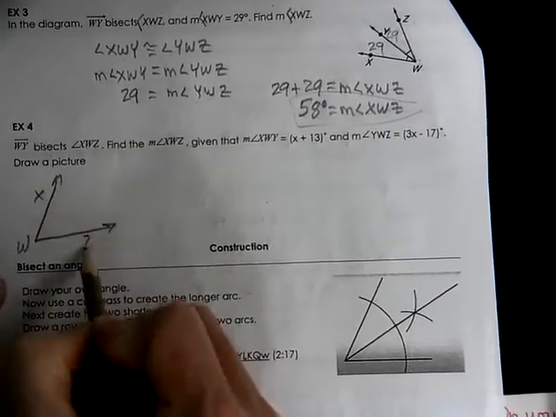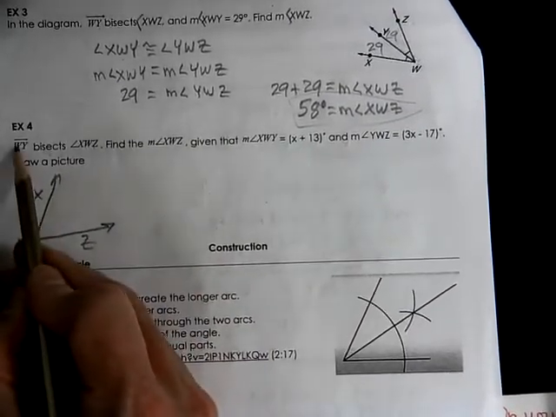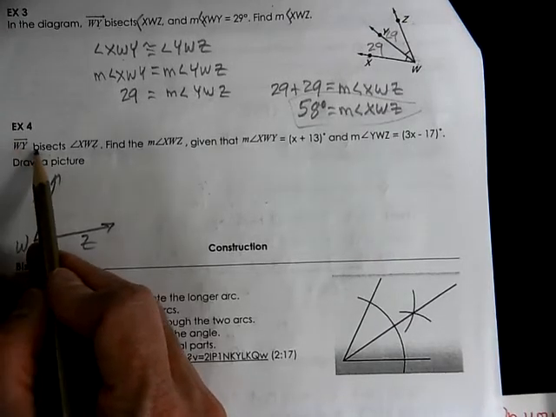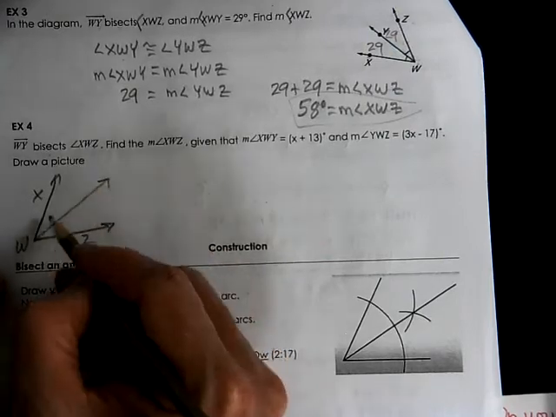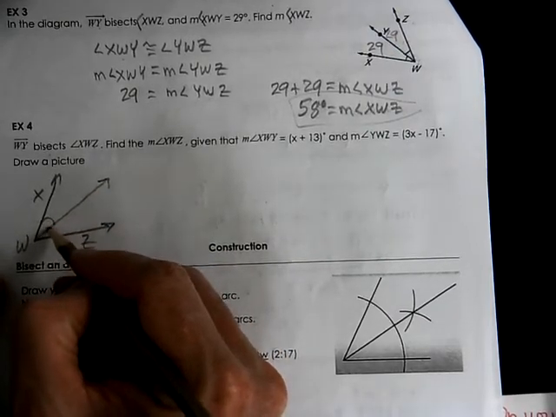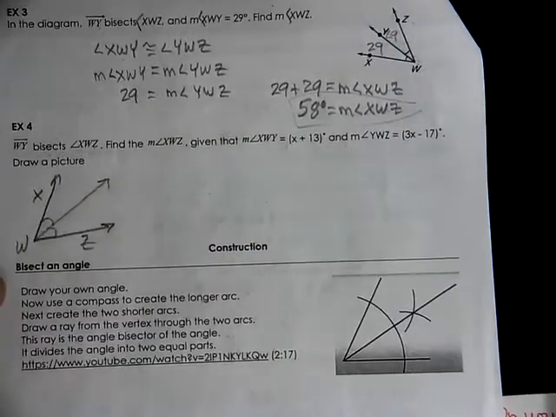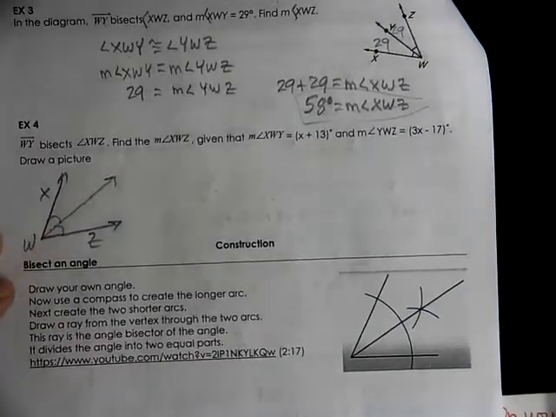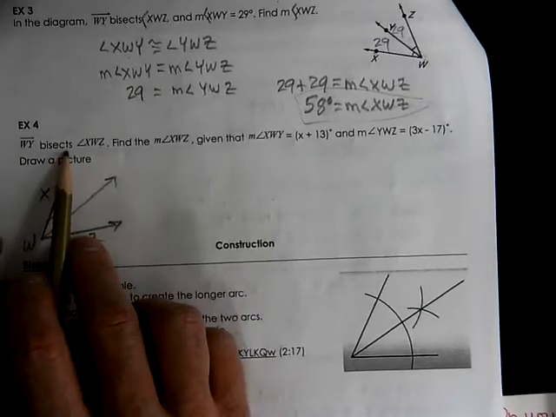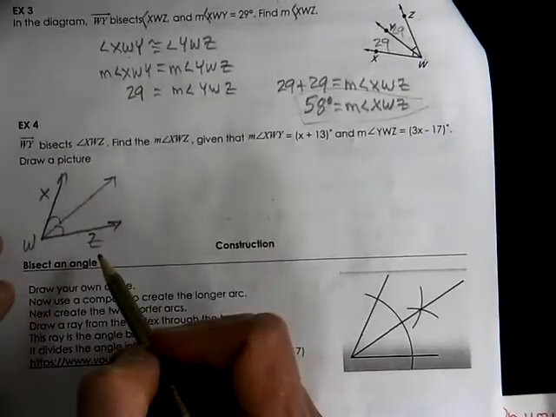That's a bigger angle. And ray WY is going to bisect that. That means cuts it right in half where both of these sides are exactly the same. Both these angles, both small parts are the same. When you have a bisector, that's what happens.